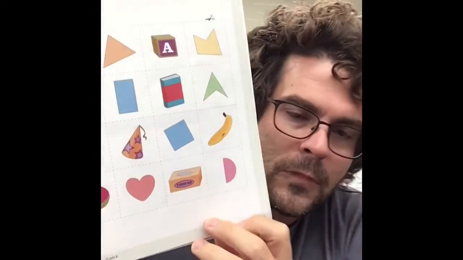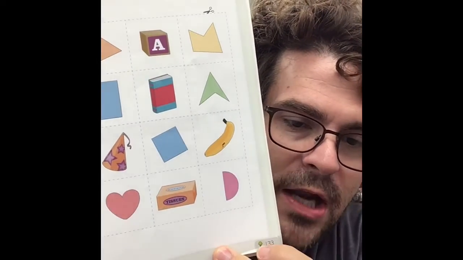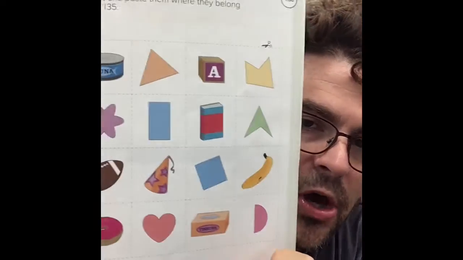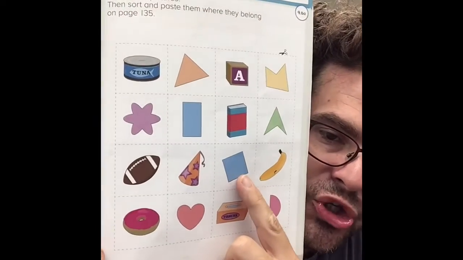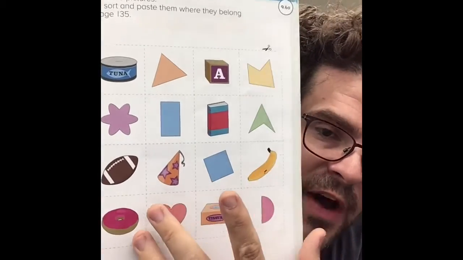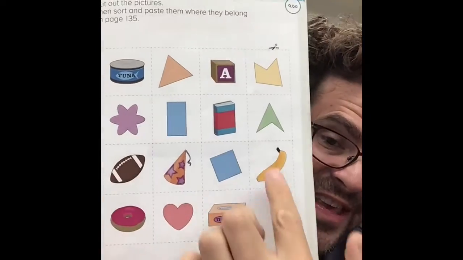You're going to need 2 pages out of your book today. You're going to need this page right here. It's 133. It's got a little green ice cream cone. You're going to have all these different shapes. We're going to classify these today, so go ahead and cut these out for when we have to classify them.